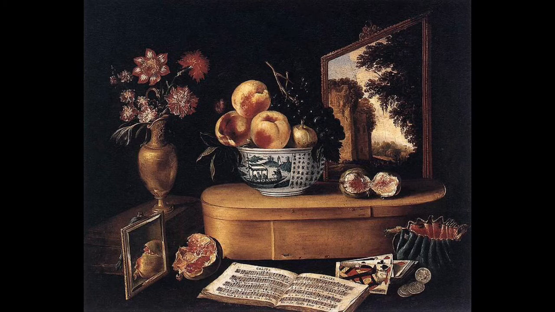Flowers are there for the sense of smell. Musical instruments or music score is used there to incorporate the idea of sound. Taste is often represented by some type of food, be it fruit or bread or something along those lines.